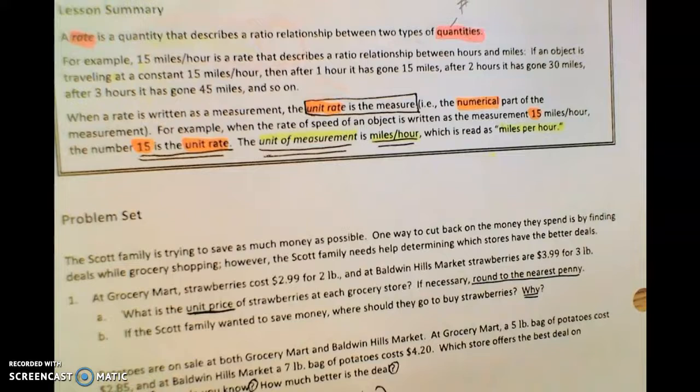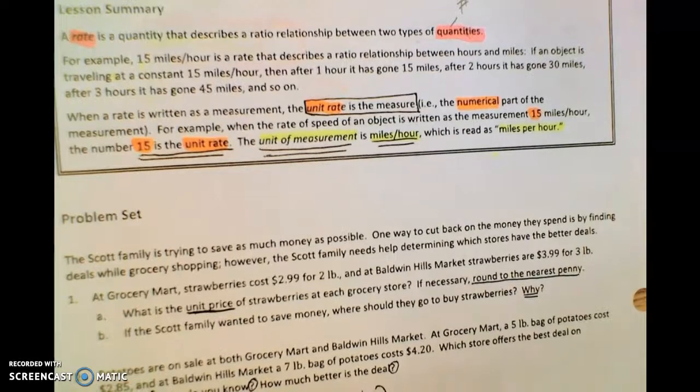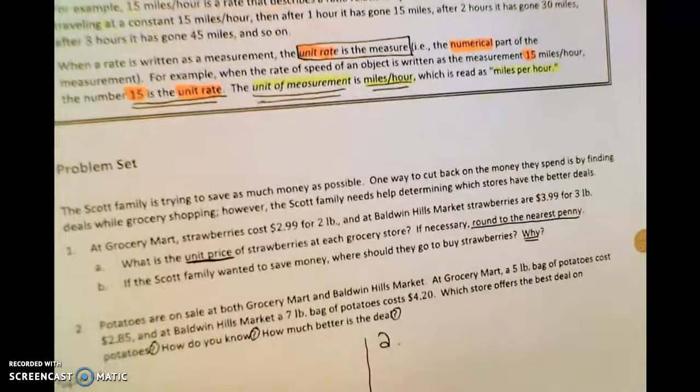The Scott family is trying to save as much money as possible. One way to cut back on the money they spend is by finding deals while grocery shopping. However, the Scott family needs help determining which stores have the better deals. Well, let's help out that Scott family so they can save money. At Grocery Mart, strawberries cost $2.99 for 2 pounds. And at Baldwin Hills Market, strawberries are $3.99 for 3 pounds.